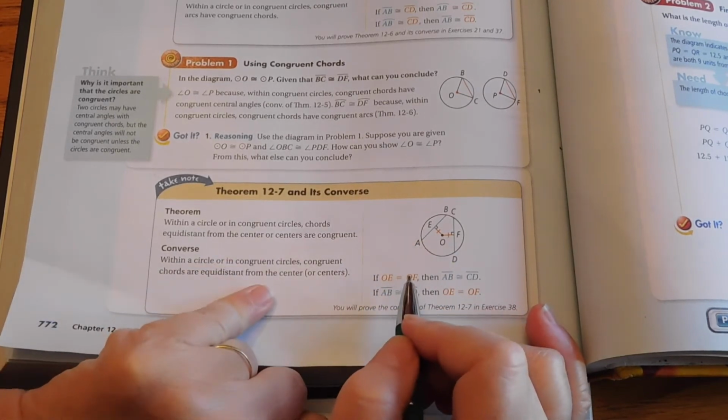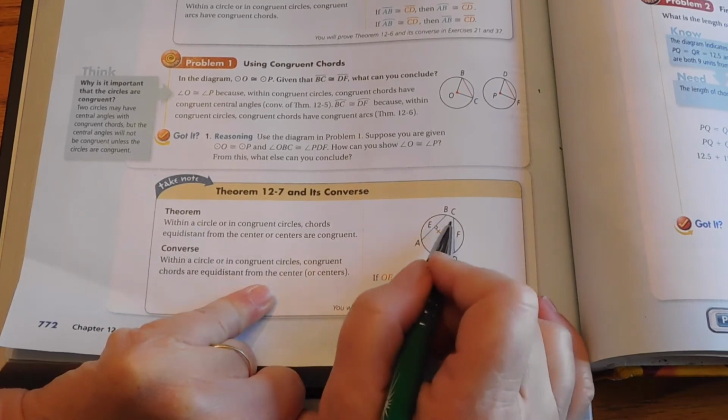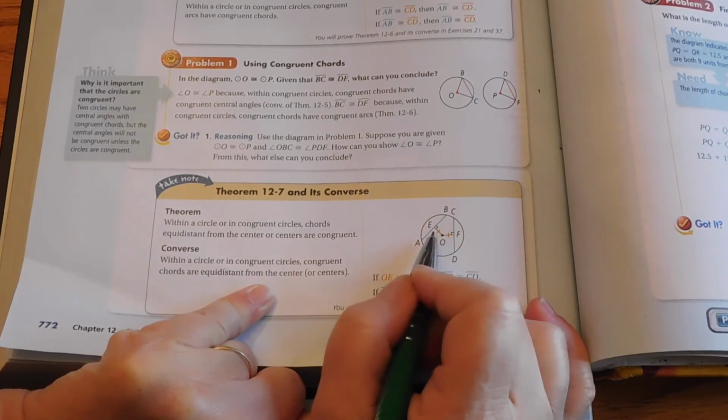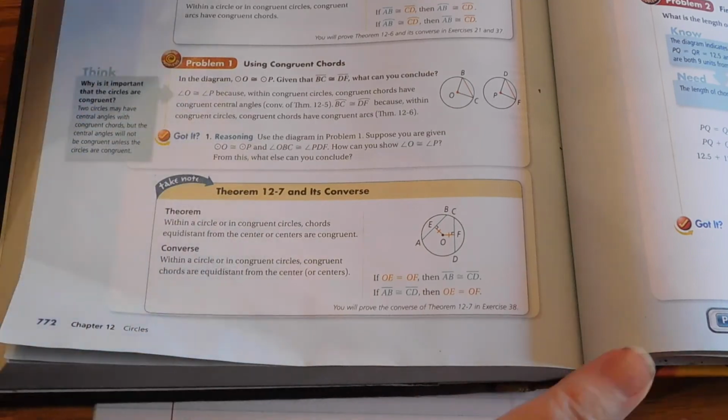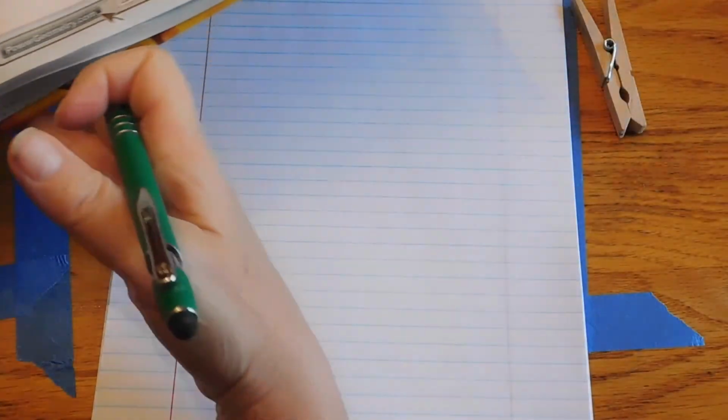That's what this is saying. Also, if two chords are congruent, they're also equidistant from the center. So that's what this one says. So let's see what kind of problems we can work with that.